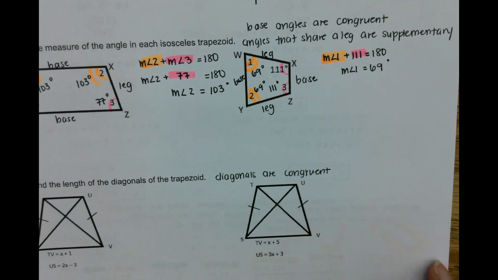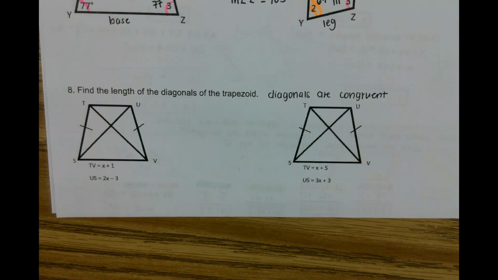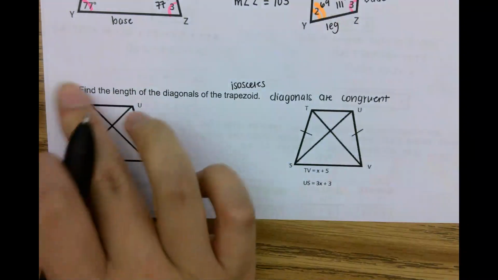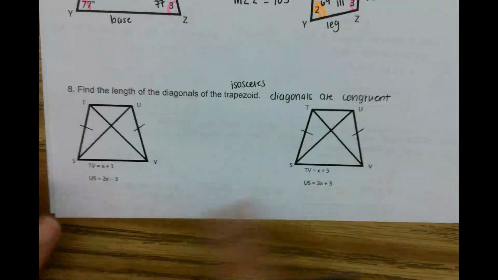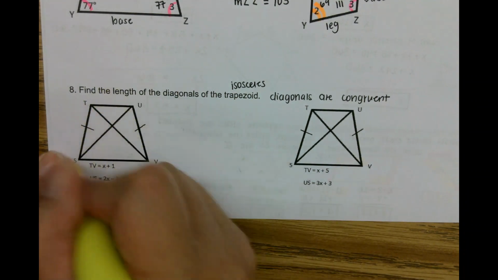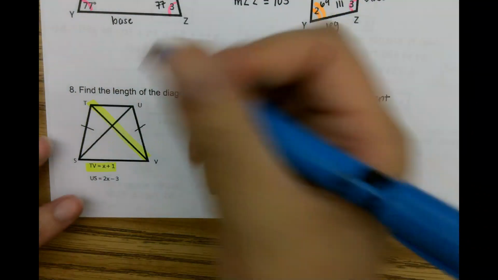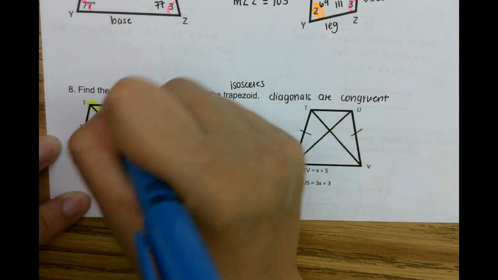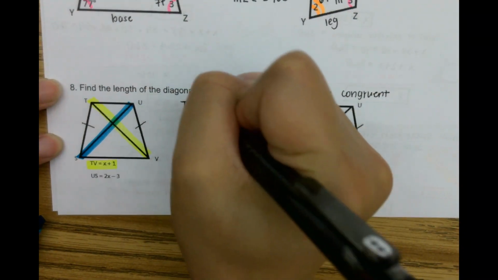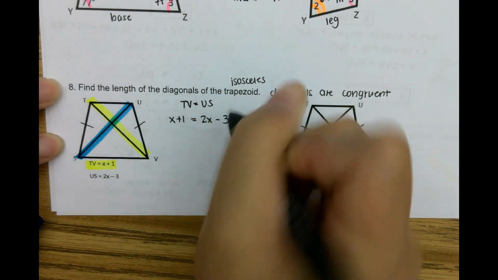Then moving on here, okay, find the length of the diagonals of the trapezoid. So this is only for isosceles trapezoids, meaning that the legs are congruent, as we see with the marking here. That makes their diagonals congruent. Okay. So here, TV is x plus 1. US is 2x minus 3. Okay. So diagonals are congruent. That means TV equals US, which means x plus 1 equals 2x minus 3.